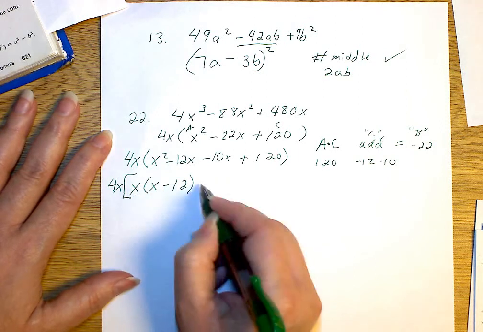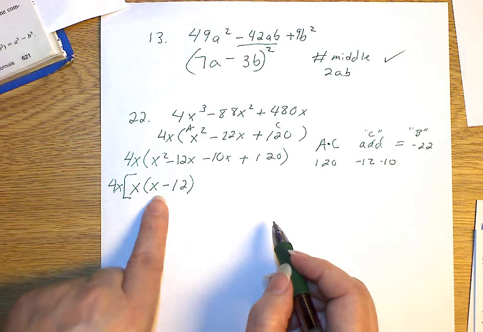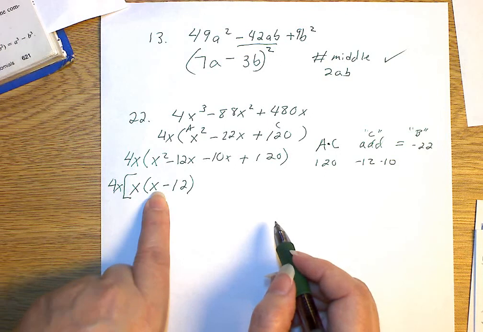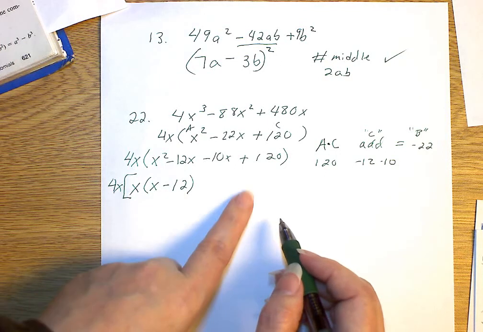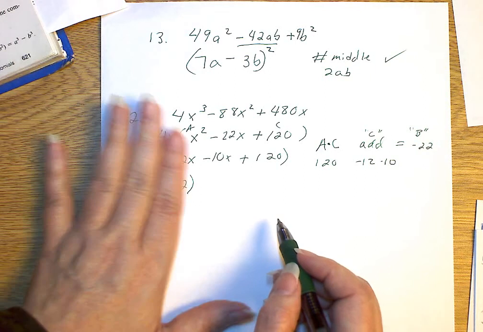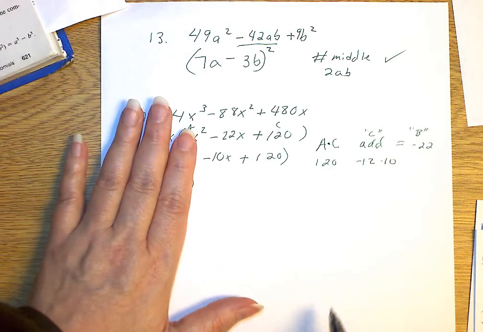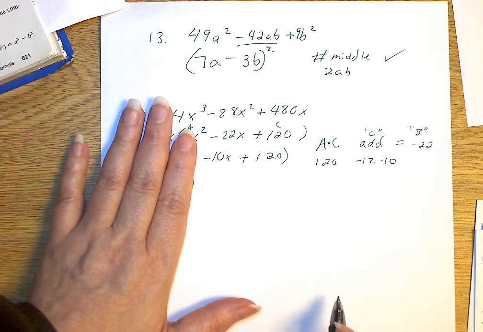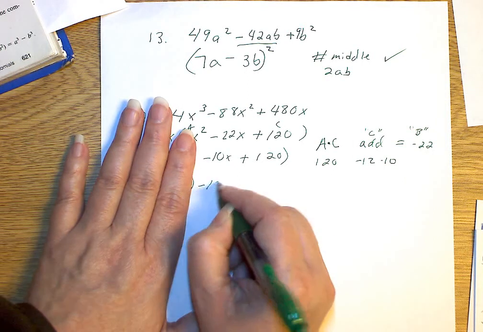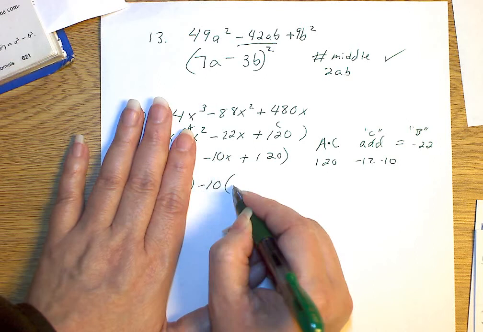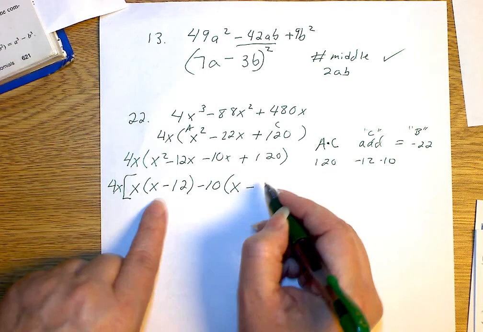Now on this side, remember that we're looking to get x minus 12 on this side. So when we're pulling out, what are we going to pull out of the other side? A negative 10. Negative 10, because we just want x and we want it to be a negative 12.